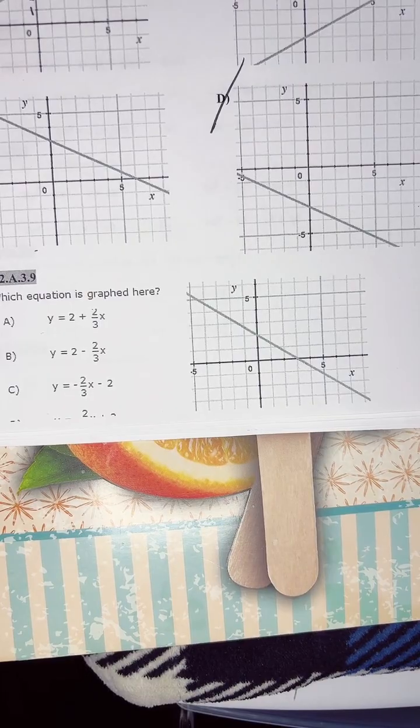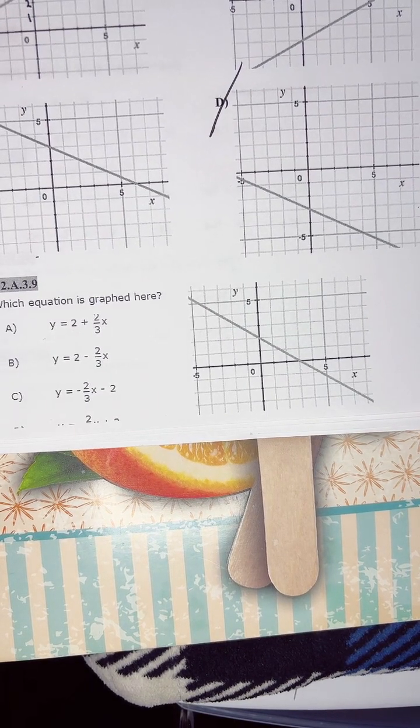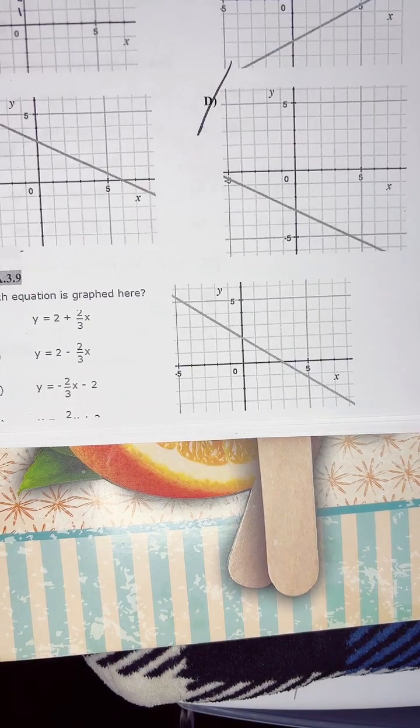Chris said D. Okay, you said D, Chris? Okay. Yes, at least this will help you understand the negative numbers. Exactly.